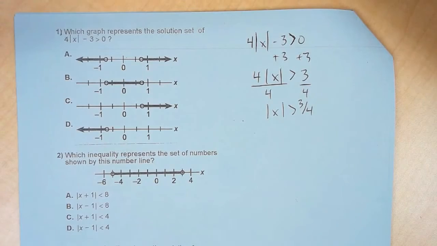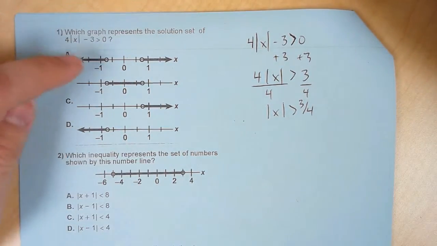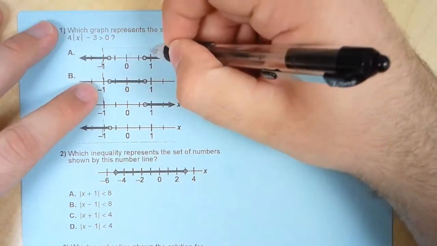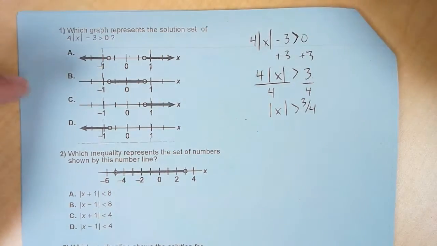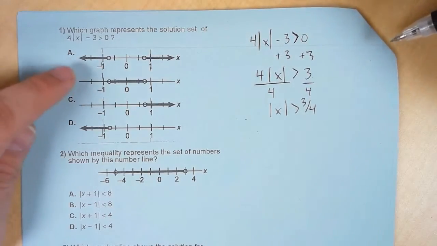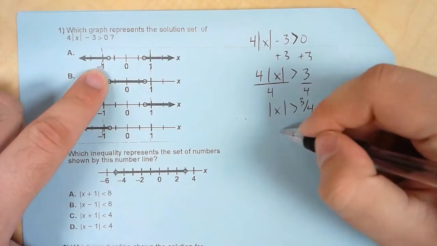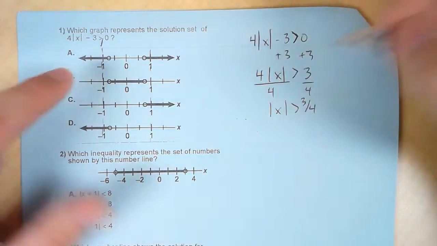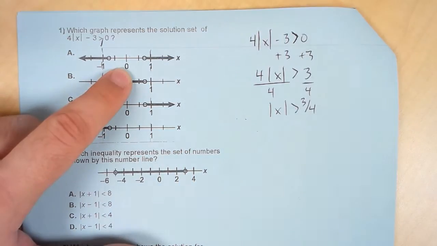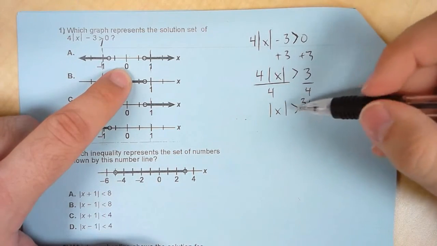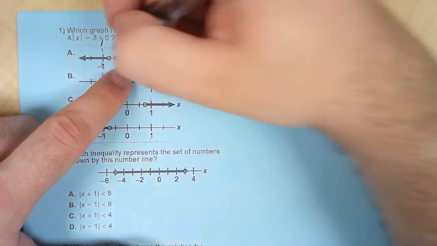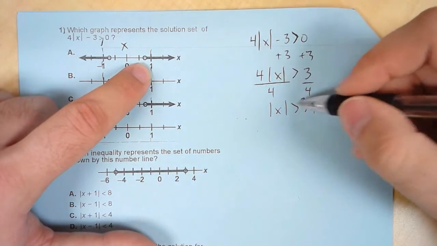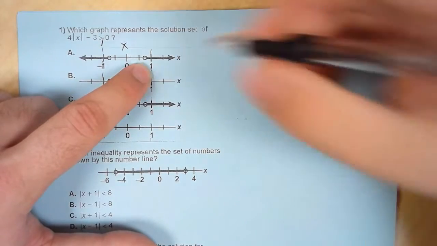So I notice here that I've got about 3 points that are kind of important. I'm going to test -1, 0, and 1, each of these 3, because if it's supposed to work, and it does work, then it's part of our solution. -1 gives us a positive 1 for absolute value, which is greater than 3/4, so it should work here. 0: absolute value of 0 is 0, which is greater than 3/4? No, it's not, so it doesn't work here. And 1: the absolute value of 1 is 1, which is greater than 3/4, so yes, it should work here.